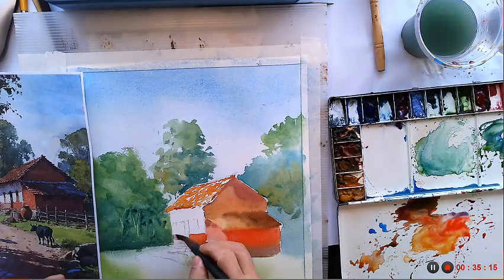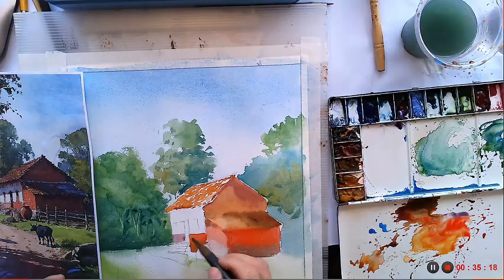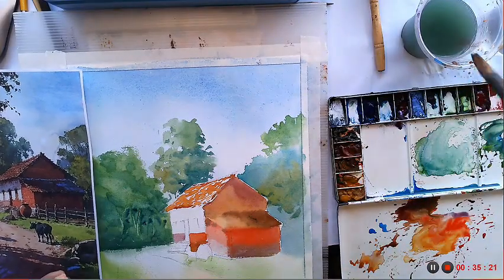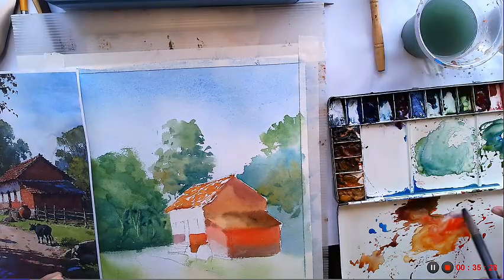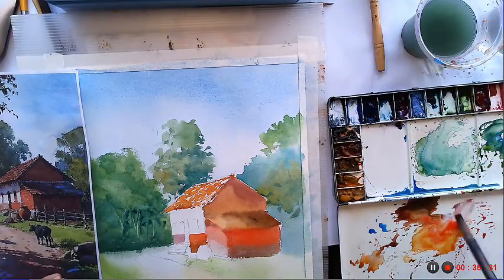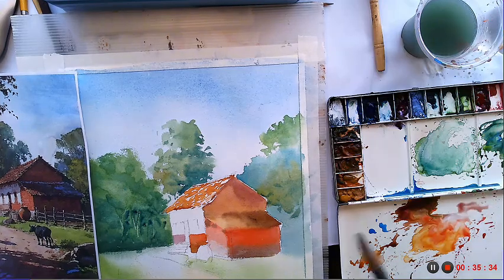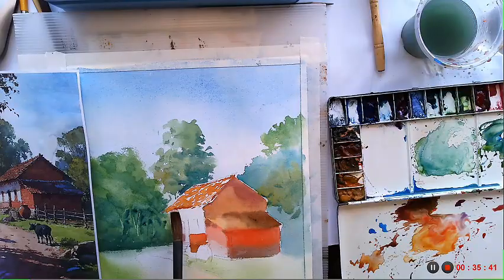This one I'm following completely what they do. And then this one will require some of this purple. I'm using some dirty technique.